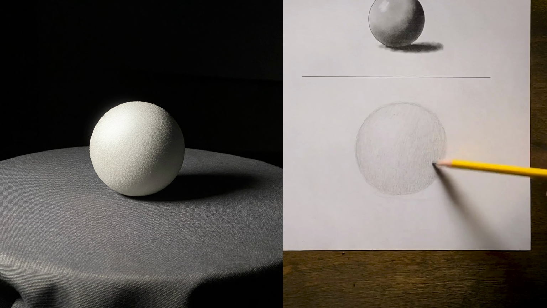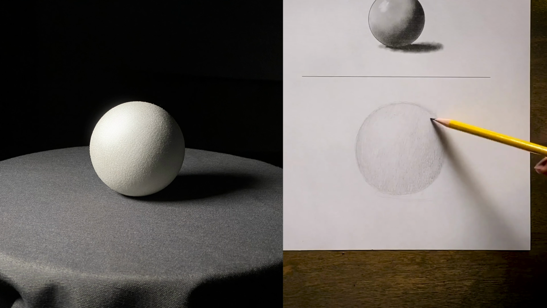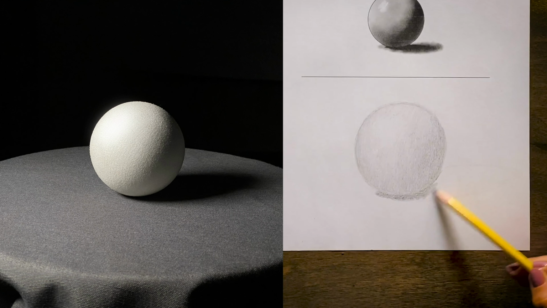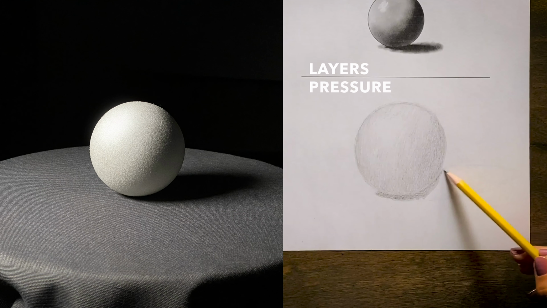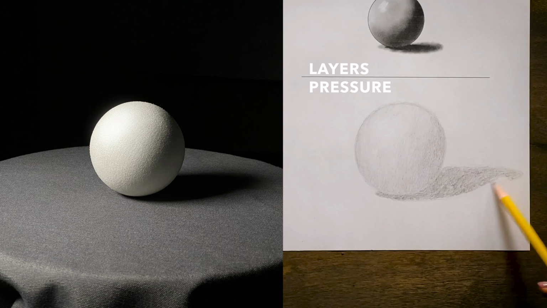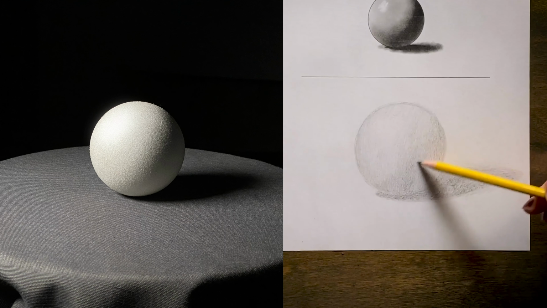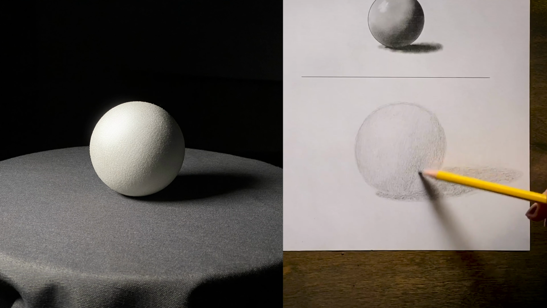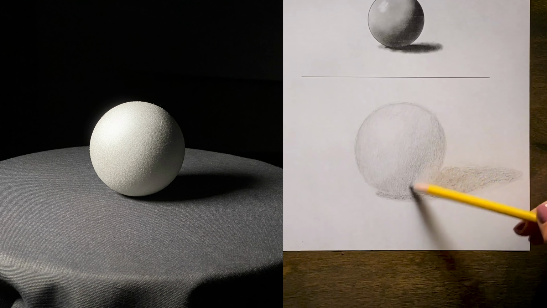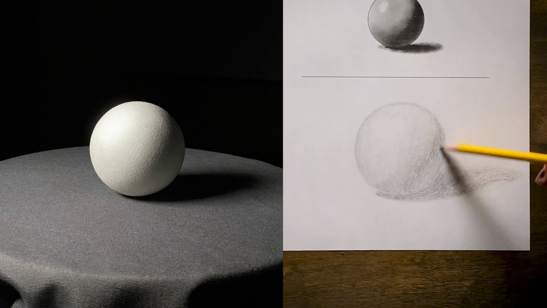We're basically applying the same steps that we used to render the gradient last week by combining layers and pressure to get the different values in our drawing. Add another light layer to the shadow areas and gradually add more pressure to darken them.